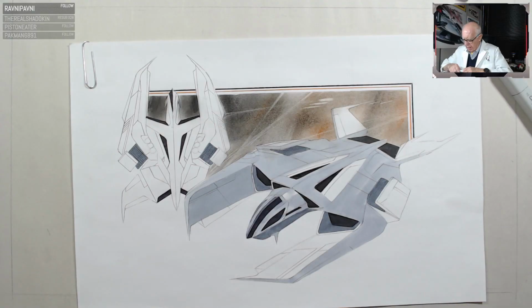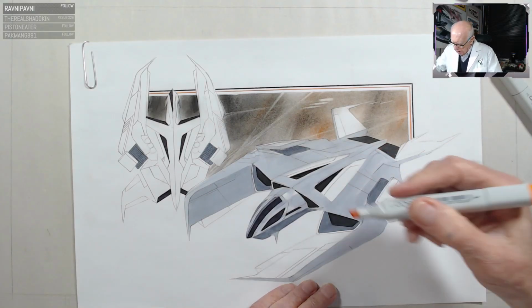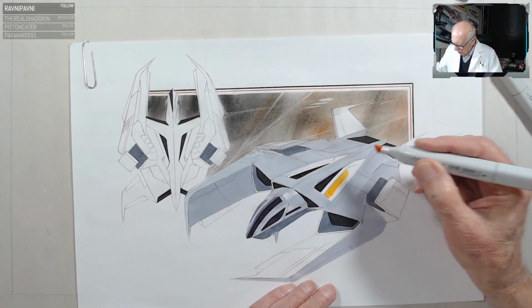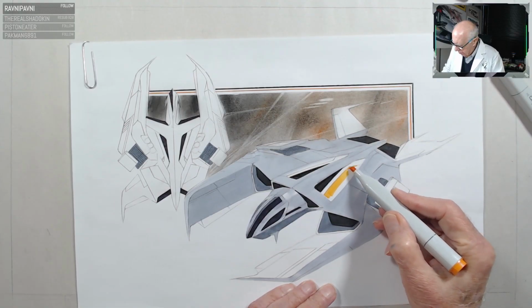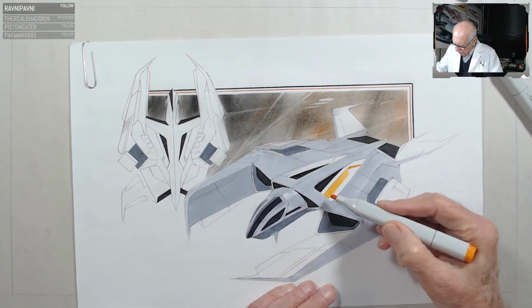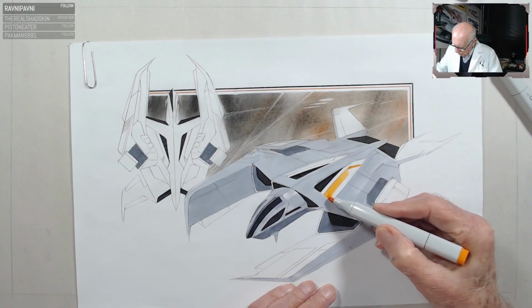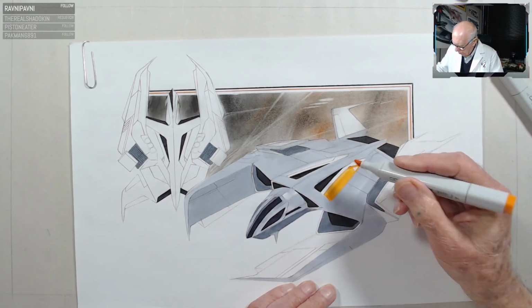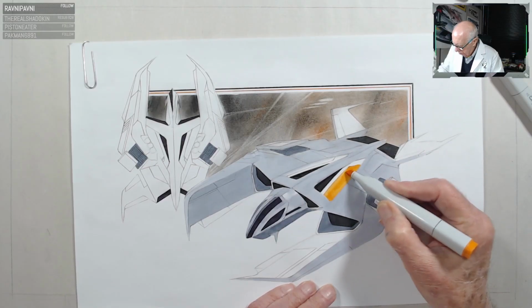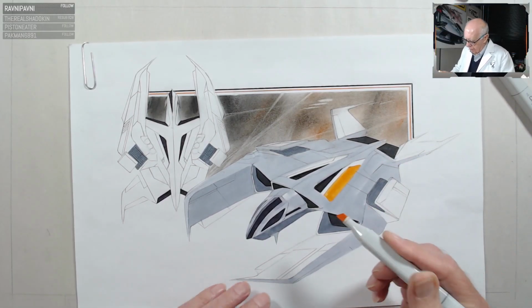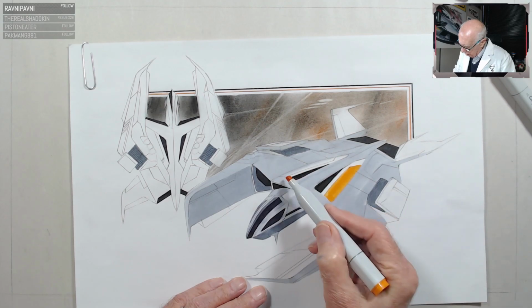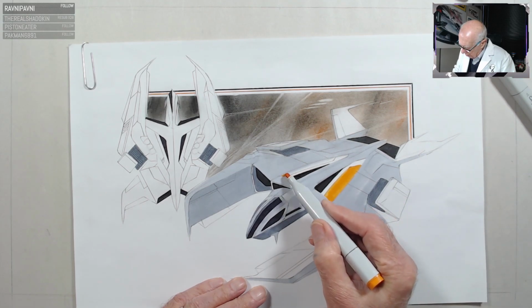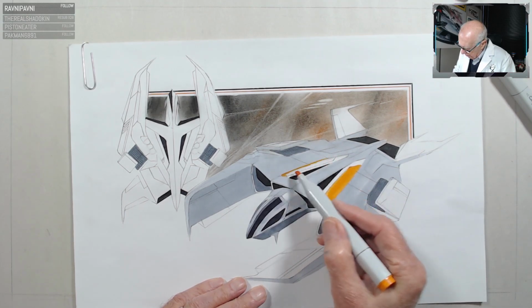Let's just kind of put some impact in here too. Let's do this. Change the pace here. All right. He's coming over the edge of that engine insert area.